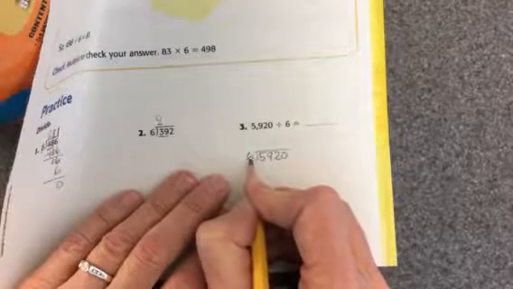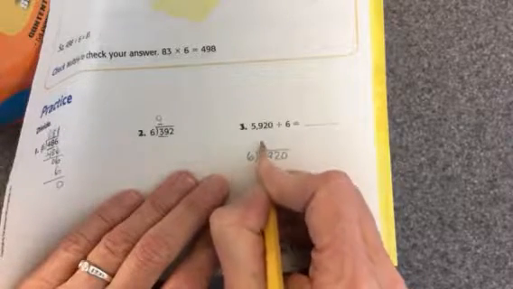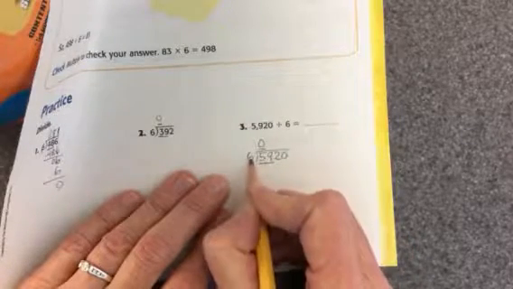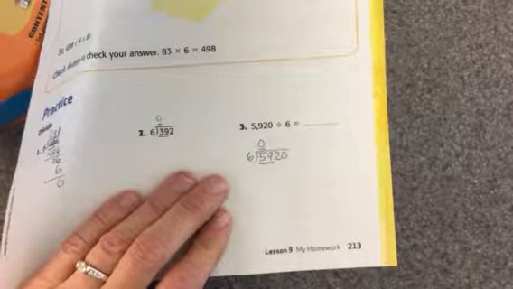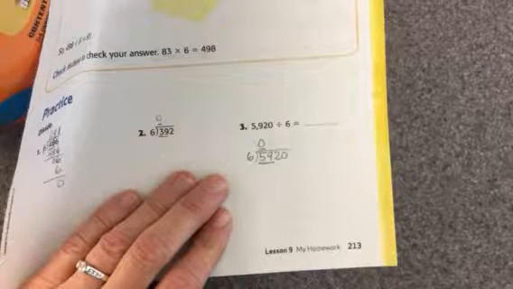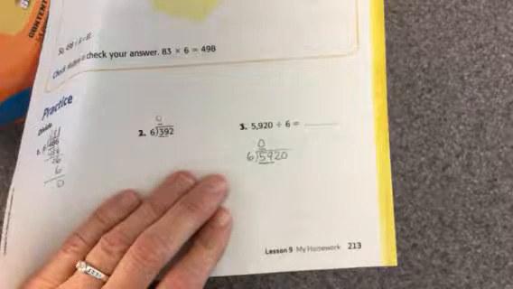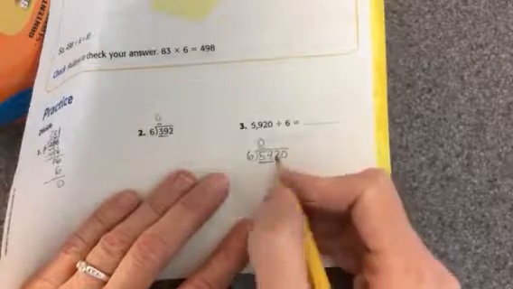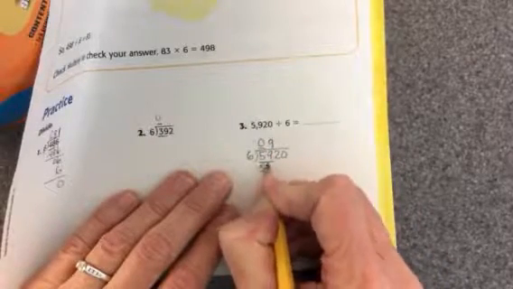So I'll ask myself, how many times will 6 go into 5? It won't. 6 is bigger than 5. So I'll put a placeholder or a 0 up here. Now I'm going to extend this line and ask myself, how many times does 6 go into 59? Well, I'm going to start to do some multiplication problems in my head. 6 times 5 is 30. Oh, okay, so I need to go quite a bit higher. 6 times 7 is 42. 6 times 8, 6 times 9. I'm going to have to go clear to 6 times 9. 6 times 9 is 54.